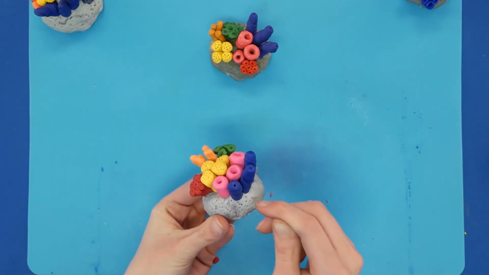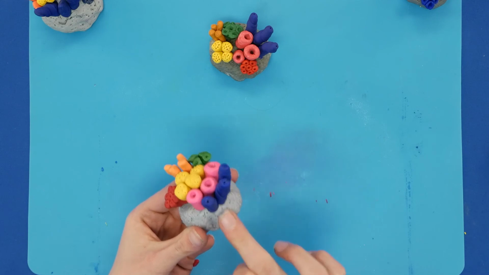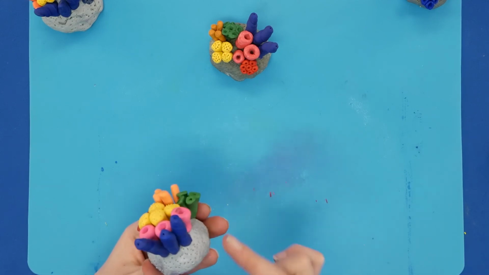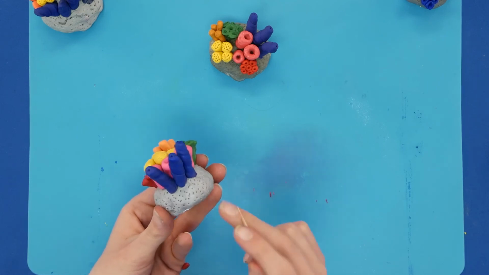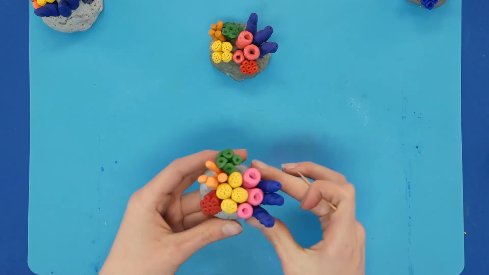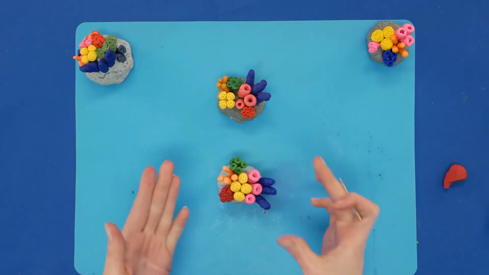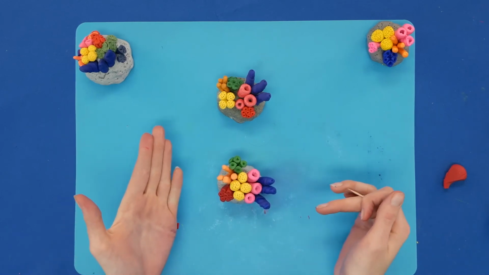Tapping with your finger so that any little bits of rock Sculpey that are poking out are back in and flattened. And there we go. We finished our coral reef.